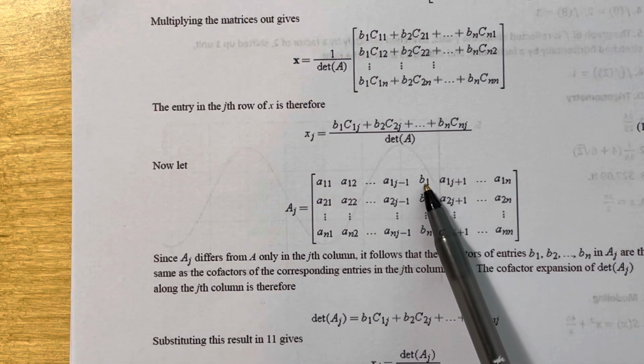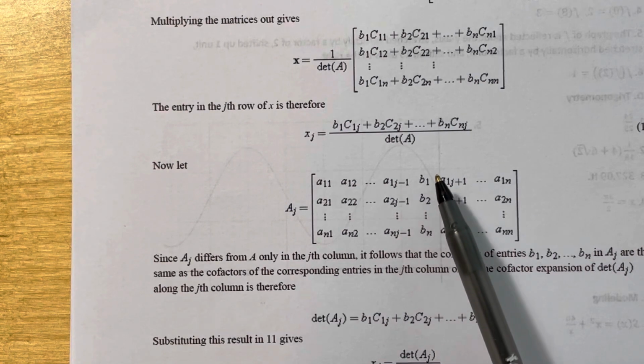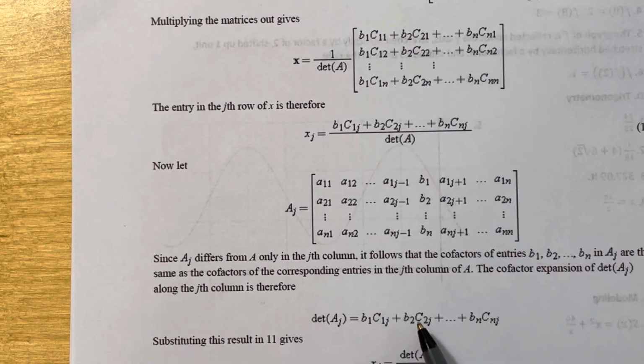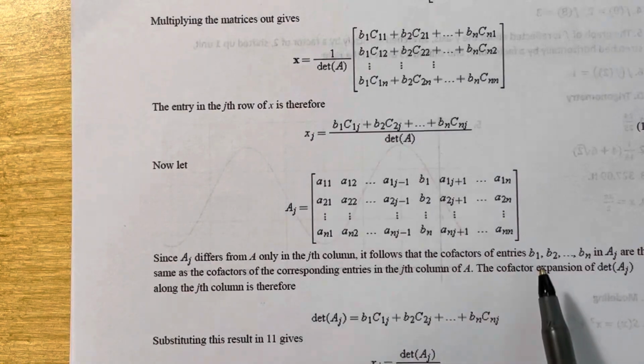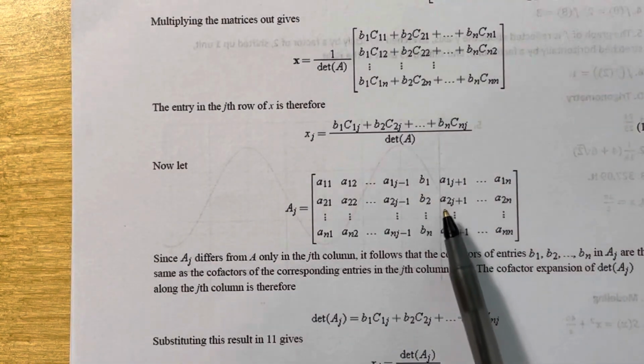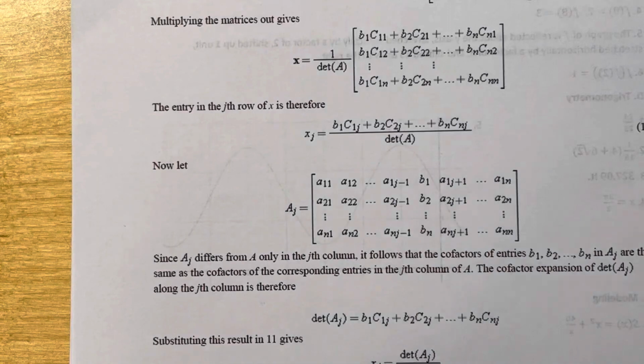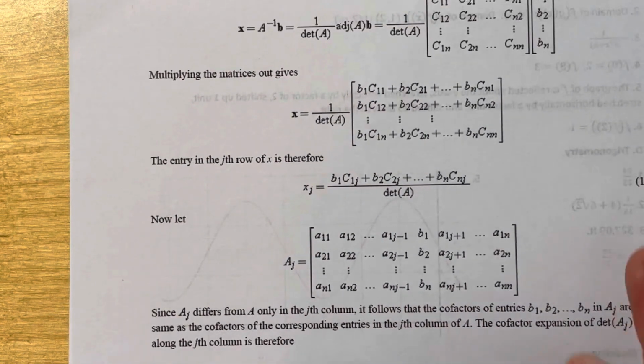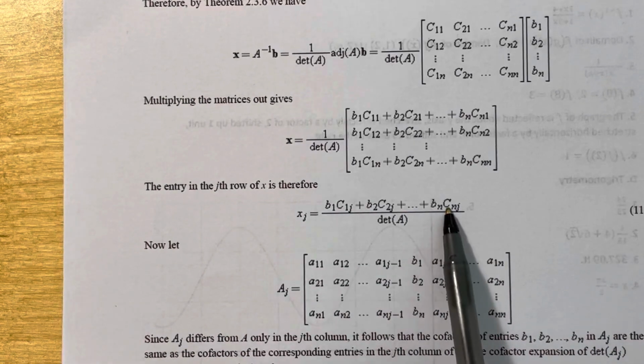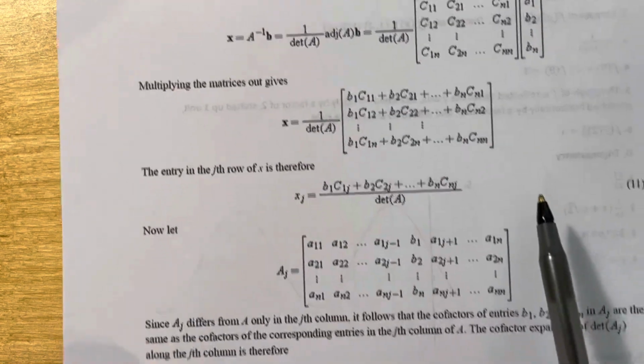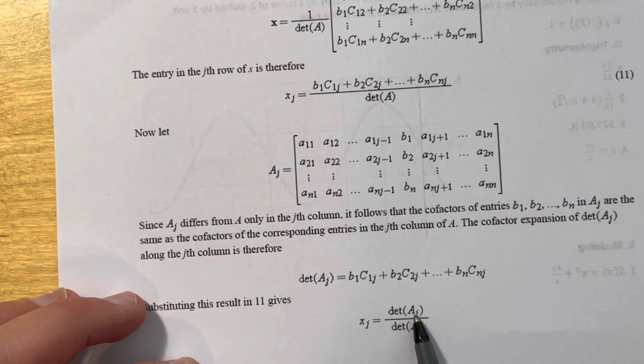We would multiply B1 times the cofactor C1J, and B2 would be multiplied by the cofactor C2J when evaluating this determinant, but the cofactors themselves would be the same cofactors that we would have gotten from just A instead of AJ. They're identical, okay? So that means that if I evaluated the determinant of AJ, I would get this expression, B1 C1J plus B2 C2J, and so on and so forth. That's exactly what we're seeing in the numerator right here. So this numerator can be written instead as the determinant of AJ.